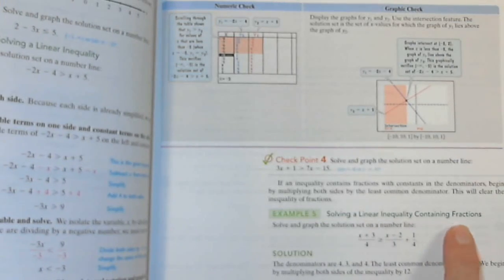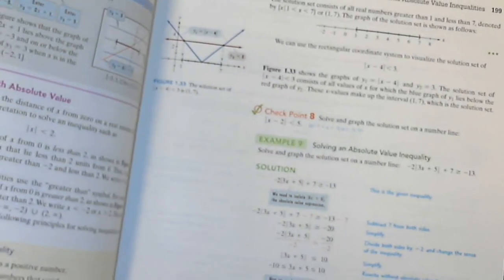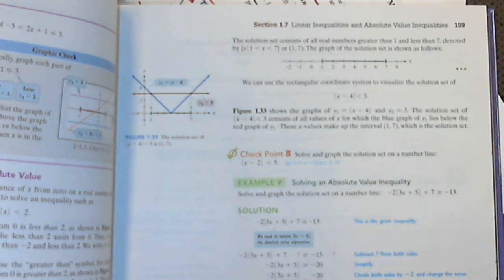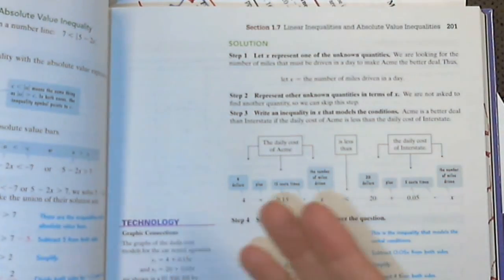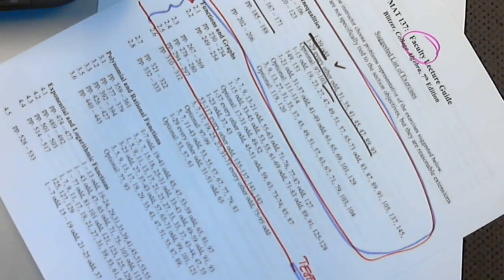Solving a linear inequality. Solving a linear inequality containing fractions. This is only from this section. Solving linear inequalities again. Solving a compound inequality was what we just did because we had the absolute value inequality. And then example 9, solving an absolute value inequality. Tells you step by step. So this is what I would do. I would redo the problems done in class, and then I would look at the examples in the book. If you find a method that you prefer here, use it. I'm fine. Any questions for me?